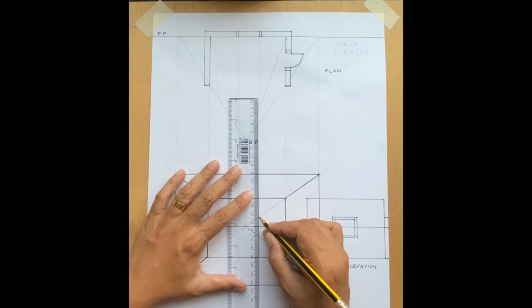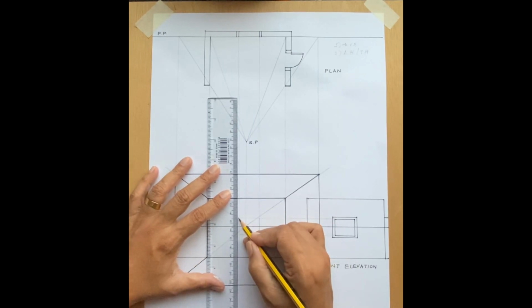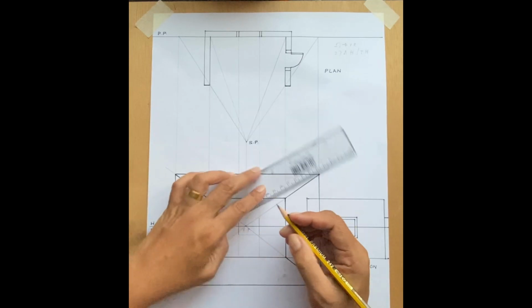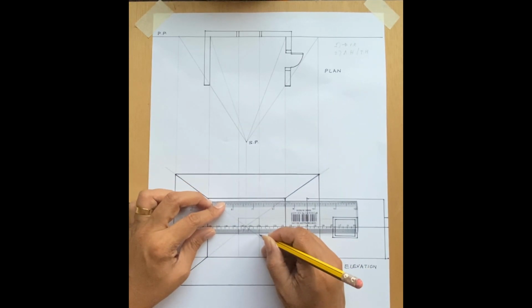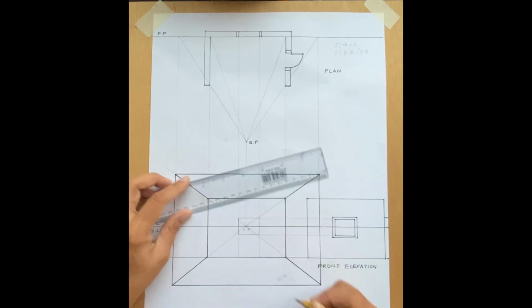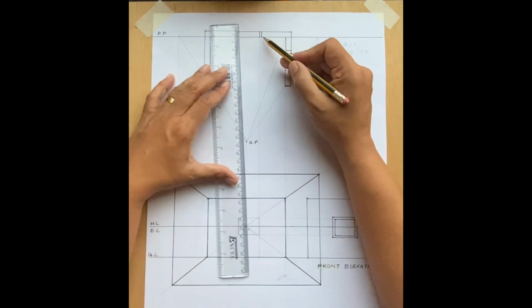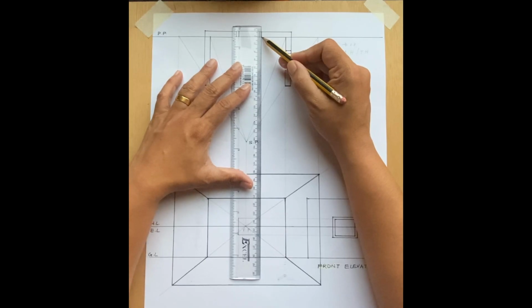Well, so I found my window edges. This is it, and now let me mark these two.